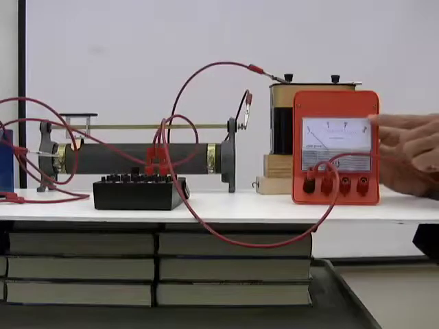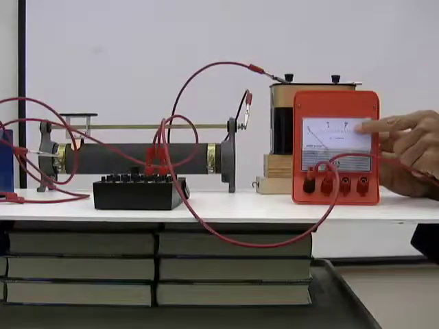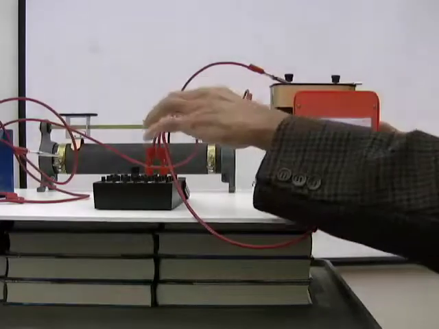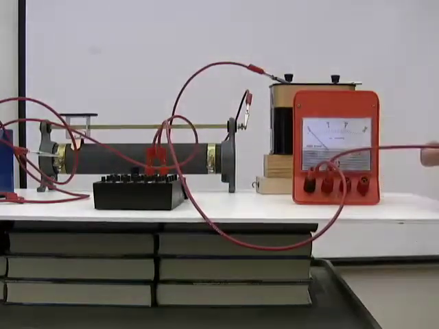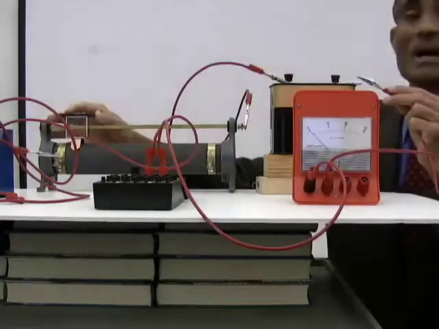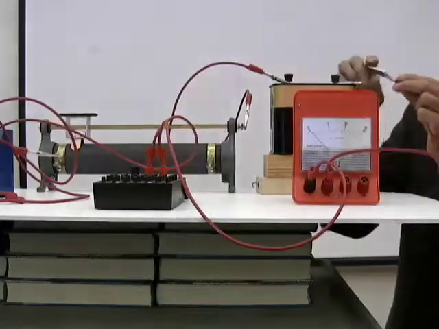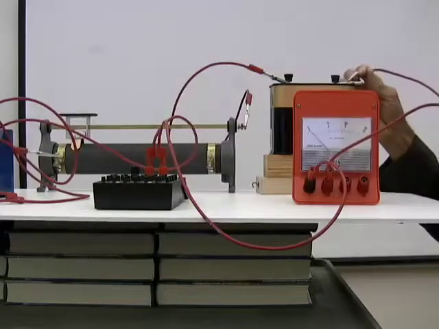What is the unit of measuring current? It will be ampere. So this instrument is called an ammeter. So the connection comes to the ammeter, and from the ammeter, where do I go? I go to the cell. I'm going to make the connection and see if the ammeter reads anything.